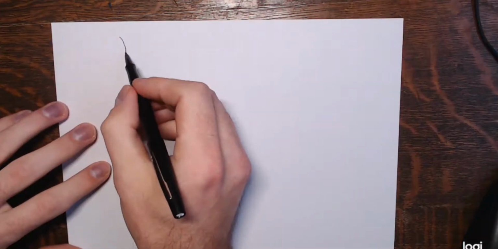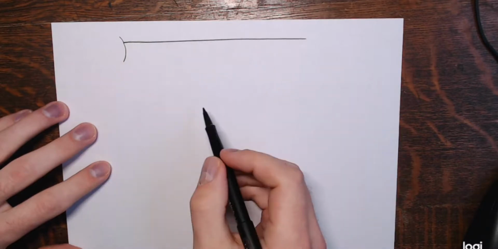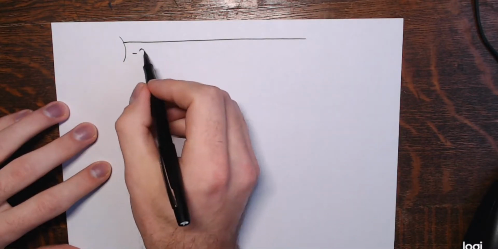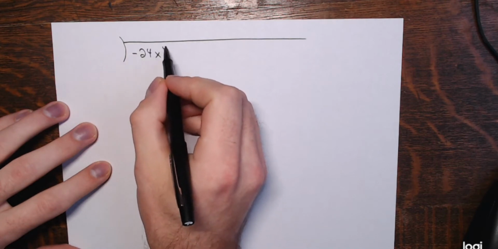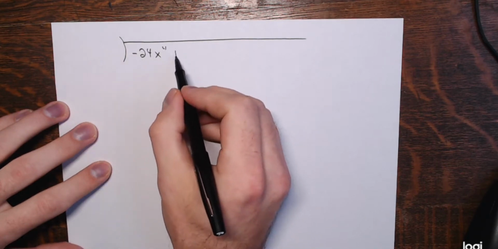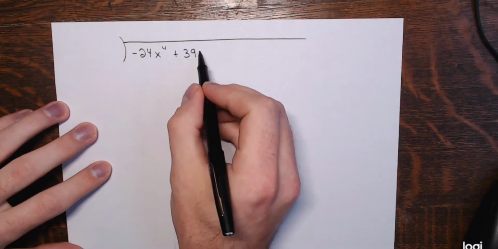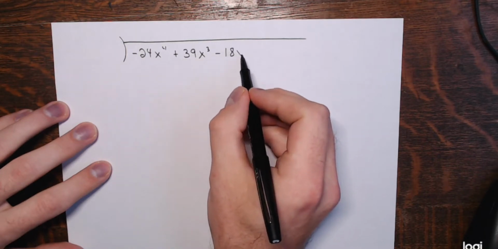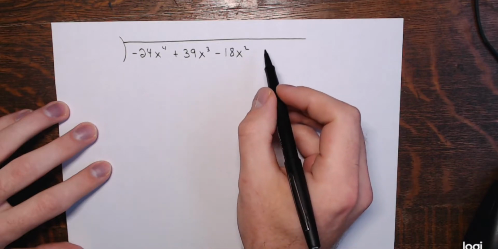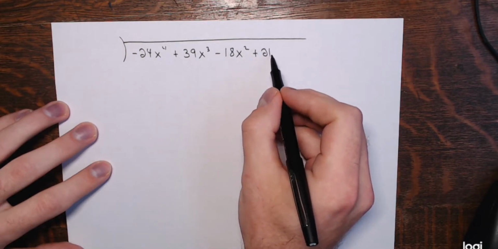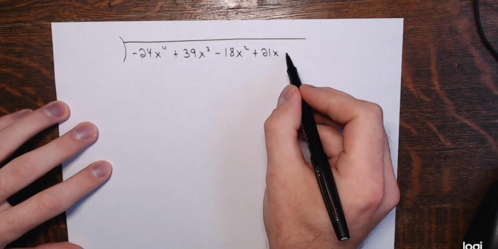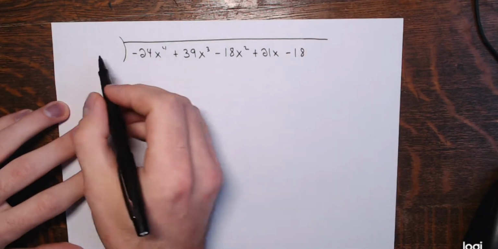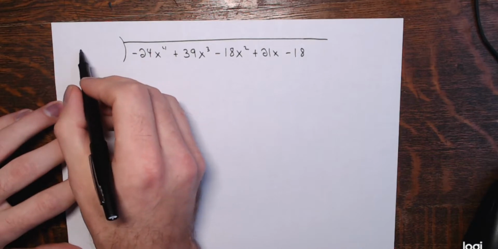So long division symbol. Inside goes the dividend, which in here is negative 24x to the 4th plus 39x cubed minus 18x squared plus 21x minus 18, in descending order like that. Divisor, what we're dividing by, is 3x minus 3.